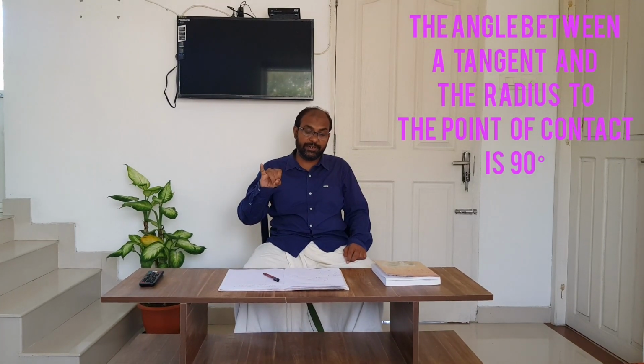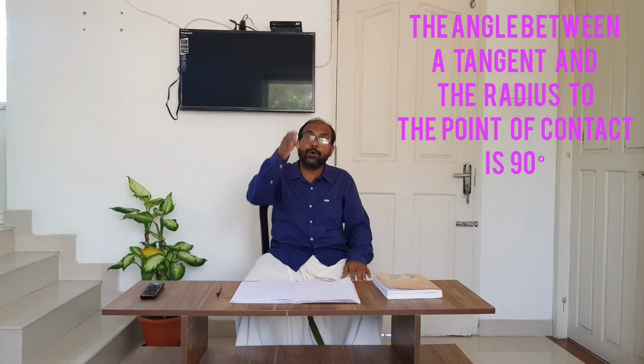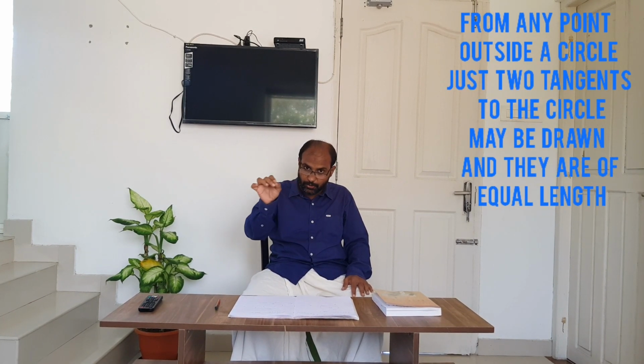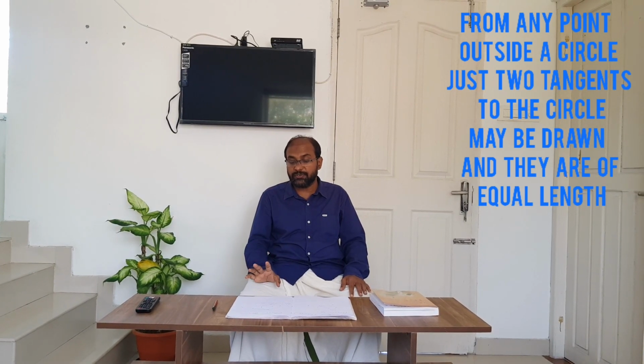The first theorem is: the angle between the tangent and the radius to the point of contact is always 90 degrees, always a right angle. That is our theorem number 1. And the second theorem is about the number of tangents which can be drawn from an outside point to a circle. From an outside point we can draw a maximum of 2 tangents to a circle and both of them are of equal length. That is theorem number 2.